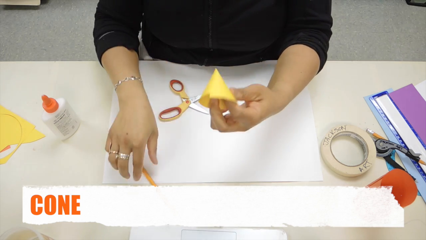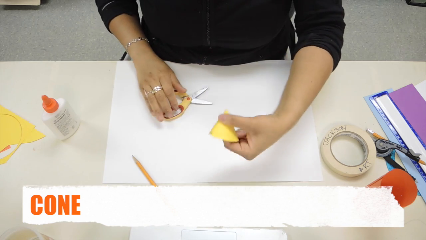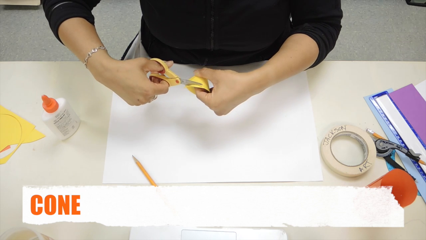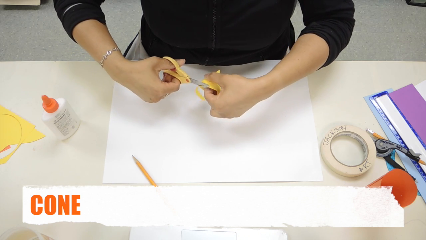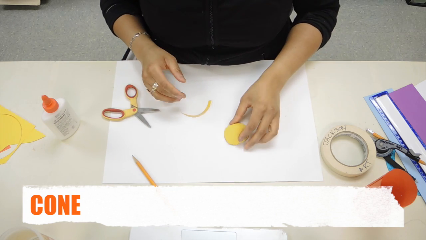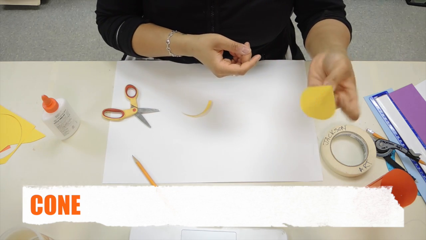If I want, I can also go back and trim my cone so that it's all even. There we go. And then I could glue this down on a surface, or I could attach it on top of another form.